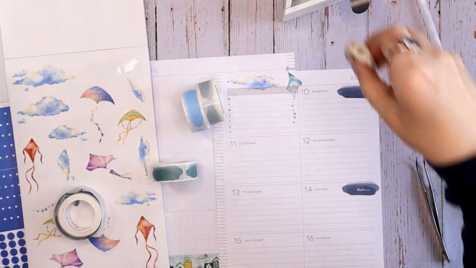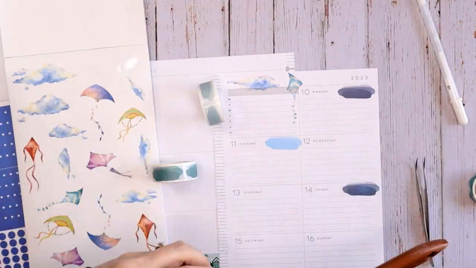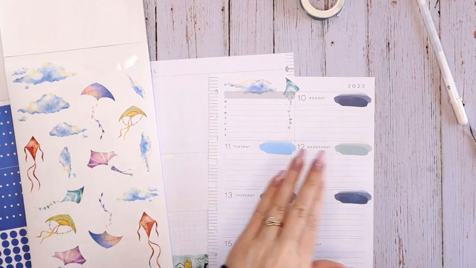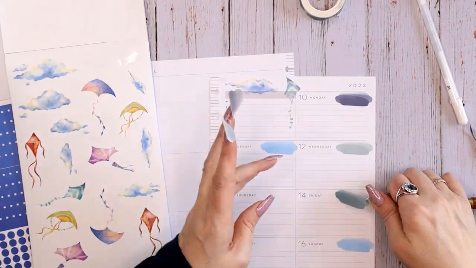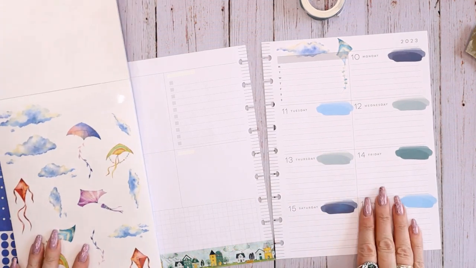I should be able to erase. Yep. Gel pen erases pretty easily. So there we go. I didn't have to waste that one. I'm liking these colors over here. Really, really liking that.